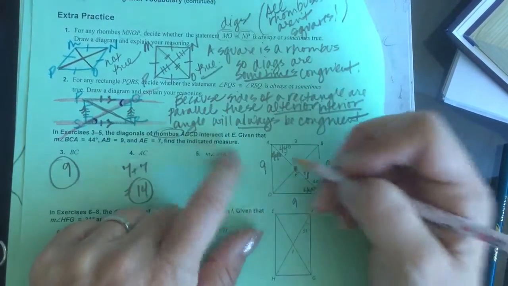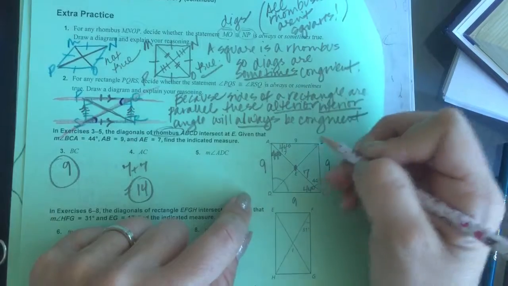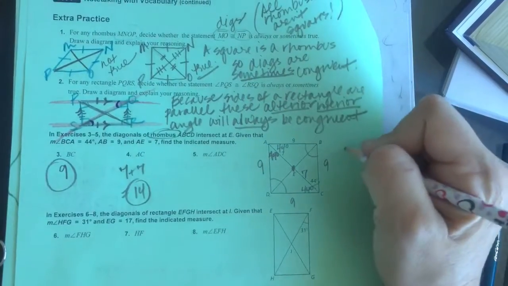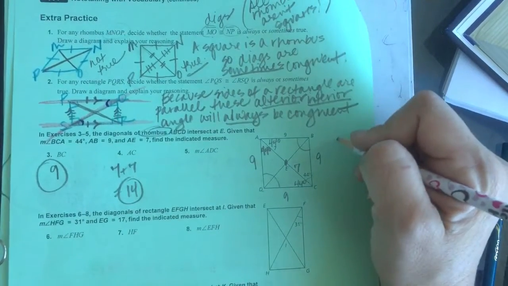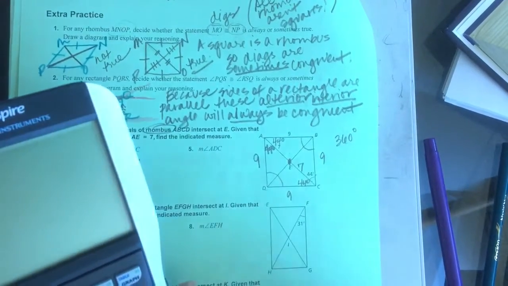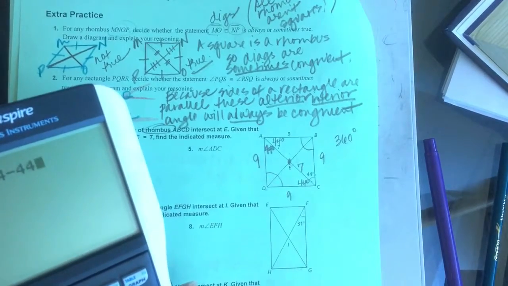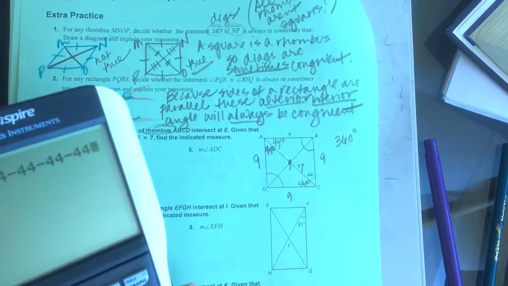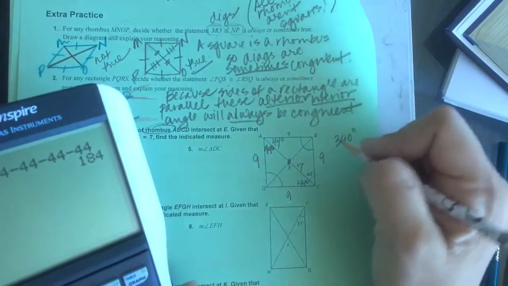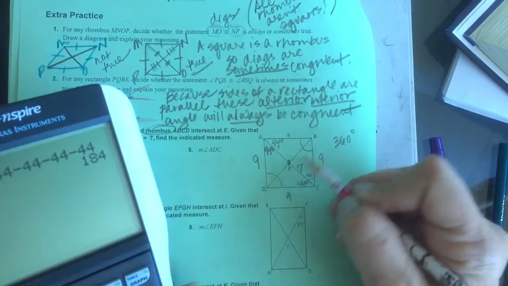Could we figure out these measures for these other sides? We should be able to. What is the sum of all the angles in a quadrilateral, a four-sided figure? It's 360. So if we go on our calculator and take 360 minus 44, minus 44, minus 44, minus 44, I got 184 left to split between these two other angles.